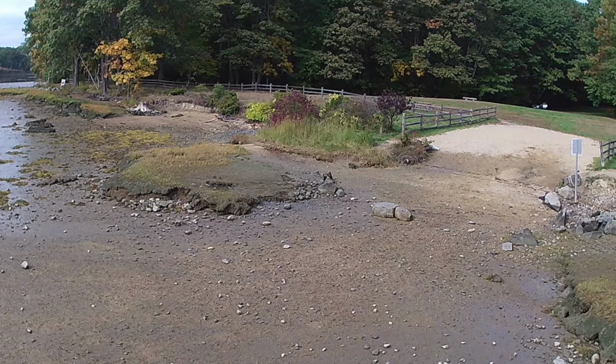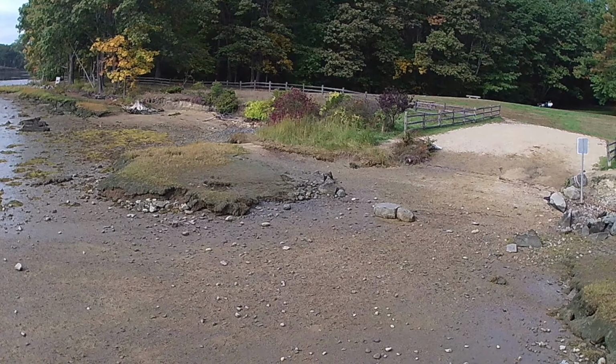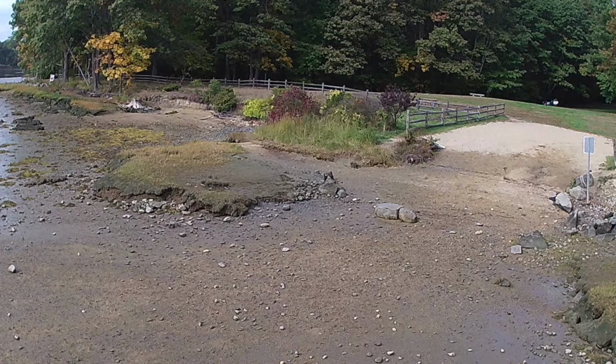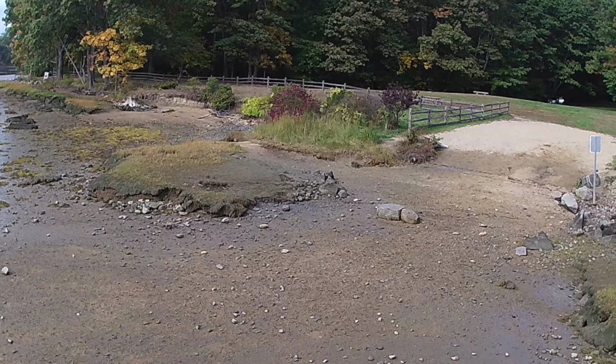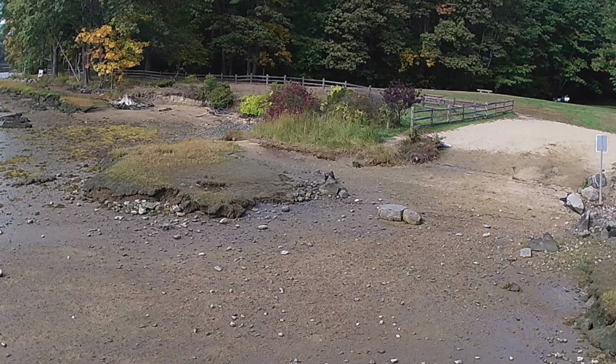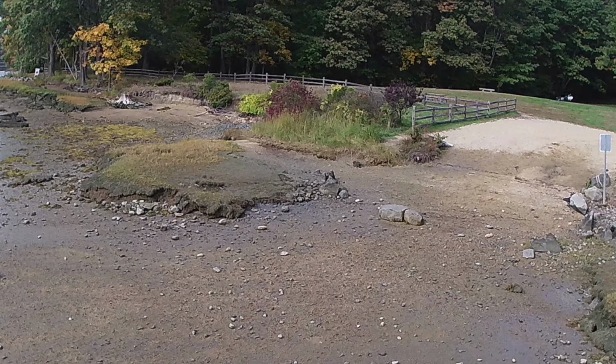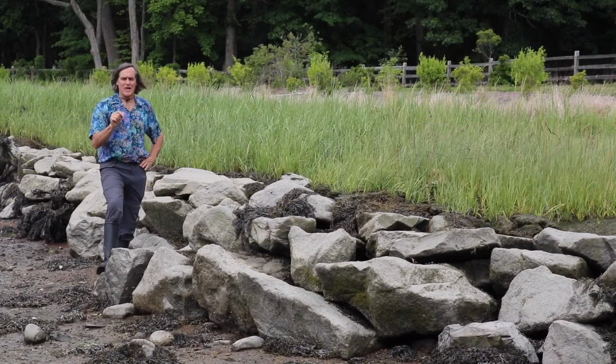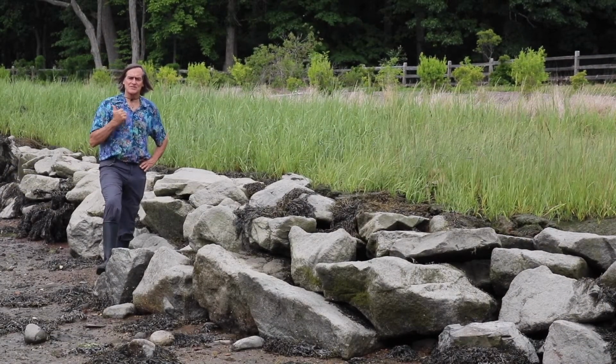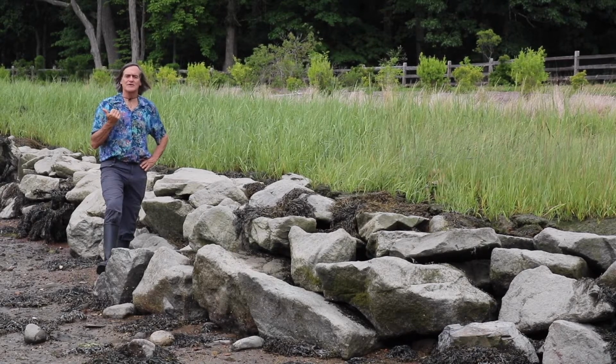We put pressure transducers out into the bay, and we measured for long periods of time not only the tide so that we could get the elevations correct for mean high water, mean tide, etc. But we were also putting pressure transducers out there in order to understand the wave climate.